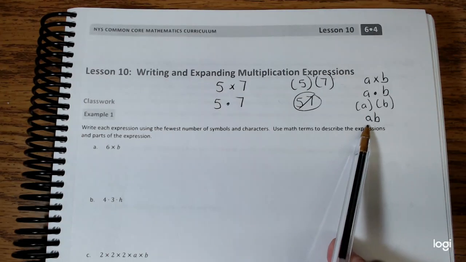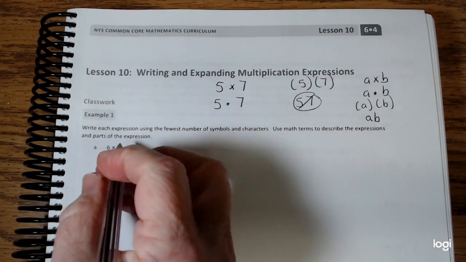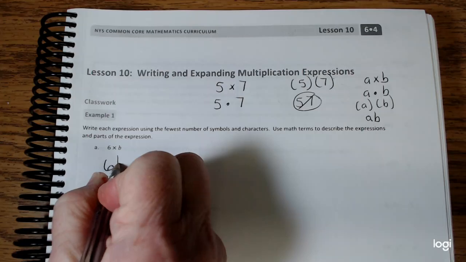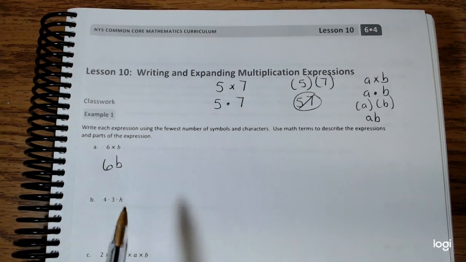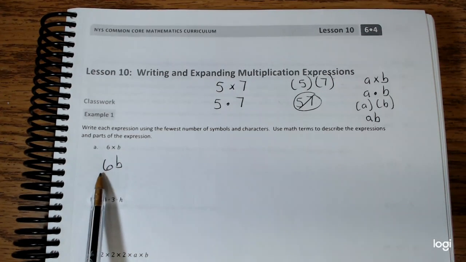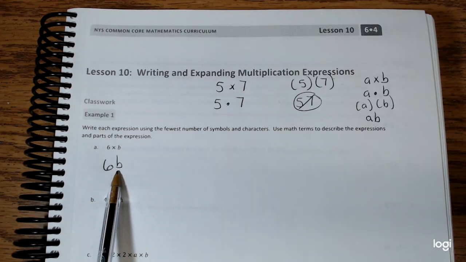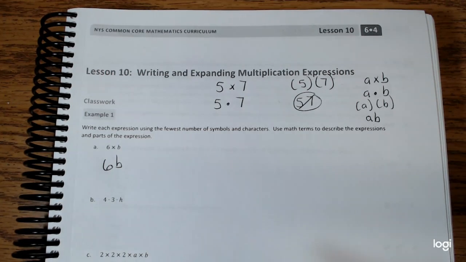But let's look at this one. What if we put them touching like this? 6b. Okay, those are touching. One is a coefficient and one is a variable. Because they're touching, that means we're going to multiply. If you were listening to my word, I said coefficient, we're going to actually label that number.